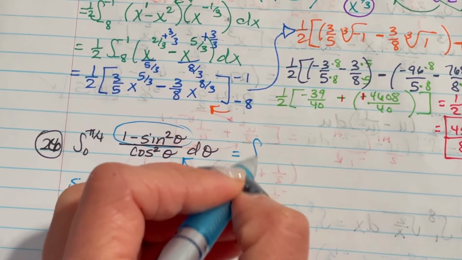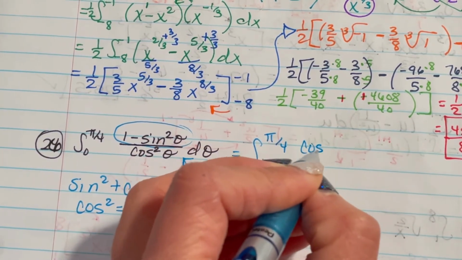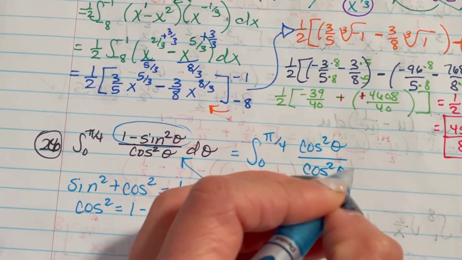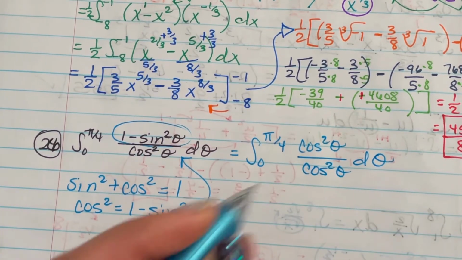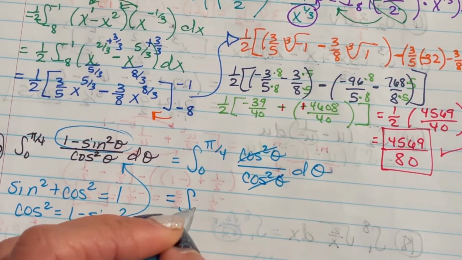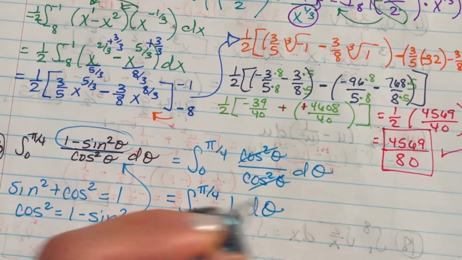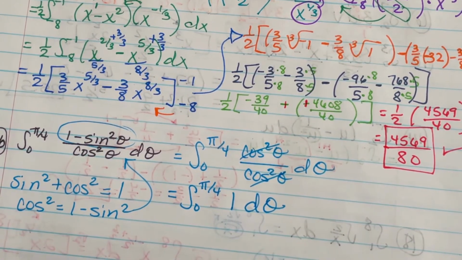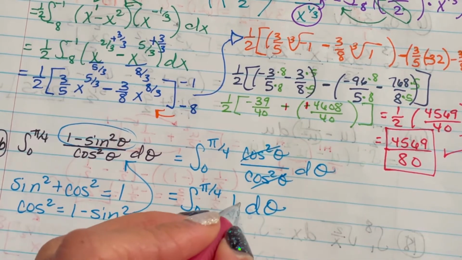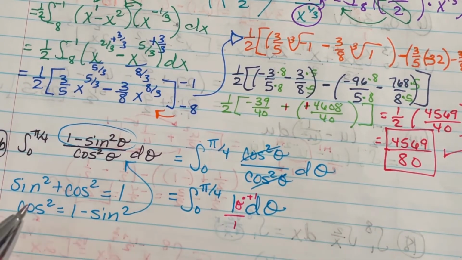So this will be the integral from 0 to pi over 4 of cosine squared theta over cosine squared theta. I'm sure you can tell what's going to happen next. These cancel, so that's just a 1. So the integral from 0 to pi over 4 of just 1 d theta. All right, let's integrate it. This one is way easier than it looks. It doesn't have a theta, it's a theta to the 0, and then we gotta raise the roof, so it's just theta.